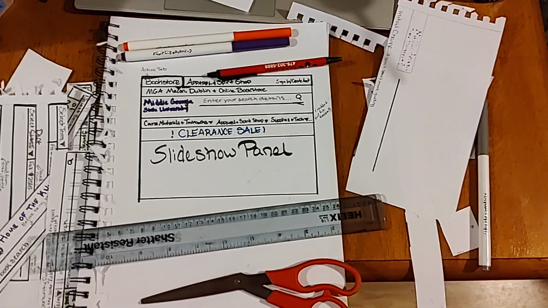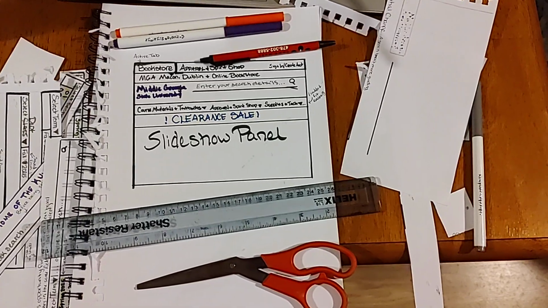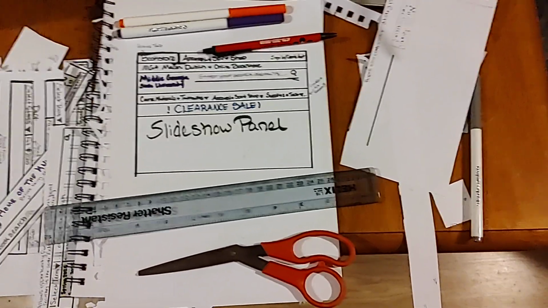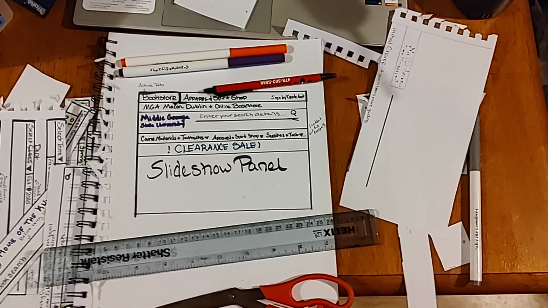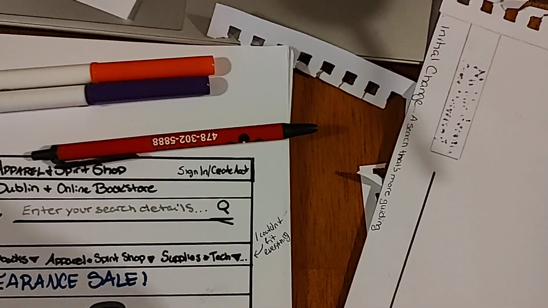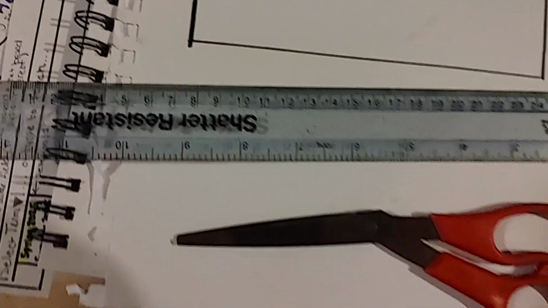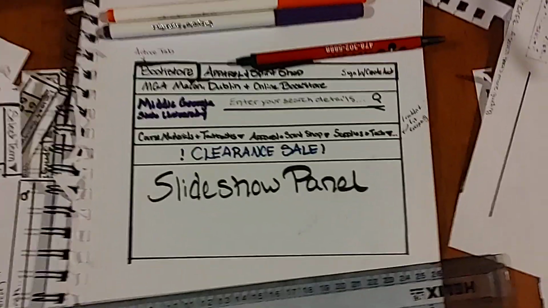Alright, this is my paper prototype for part 2 of our final project. As you can see, the supplies that I've used have been very rudimentary. Got some Crayola markers, a ballpoint pen from my job, a ruler, some scissors, and the sketchbook that everything's laid out on. Alright.